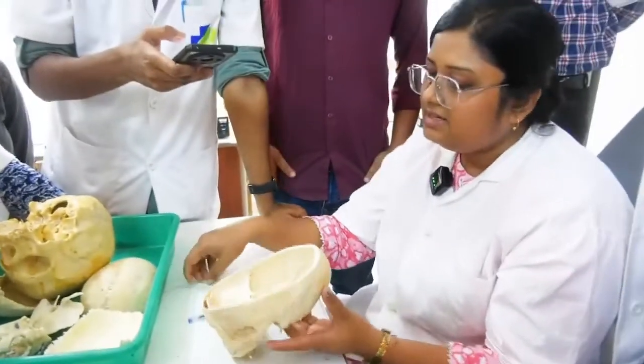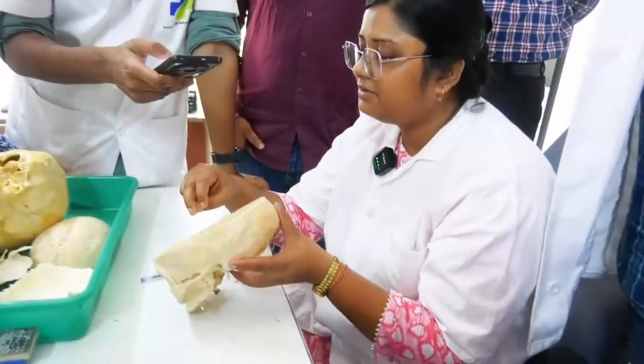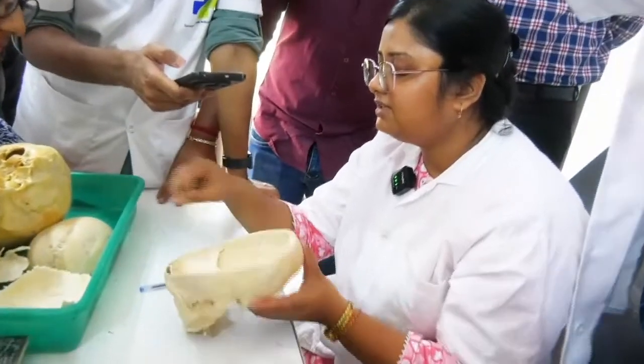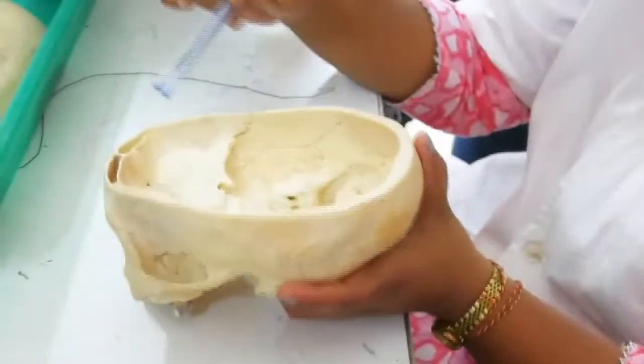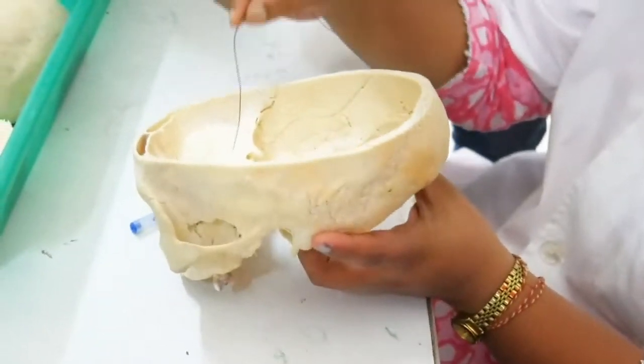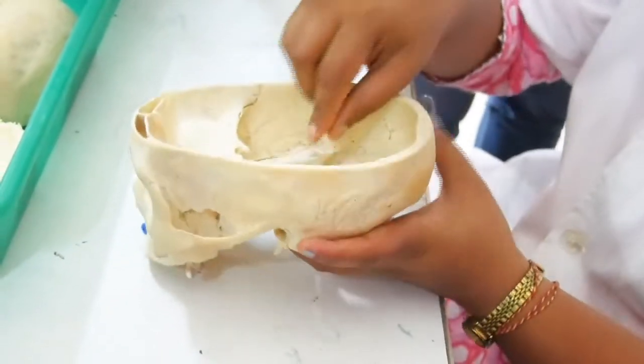Now you can see near the root of the lesser wing, where the root is joining the body. This is the body of the sphenoid, with two lesser wings and two greater wings. Where these lesser wings are joining with the body, these foramina are present.